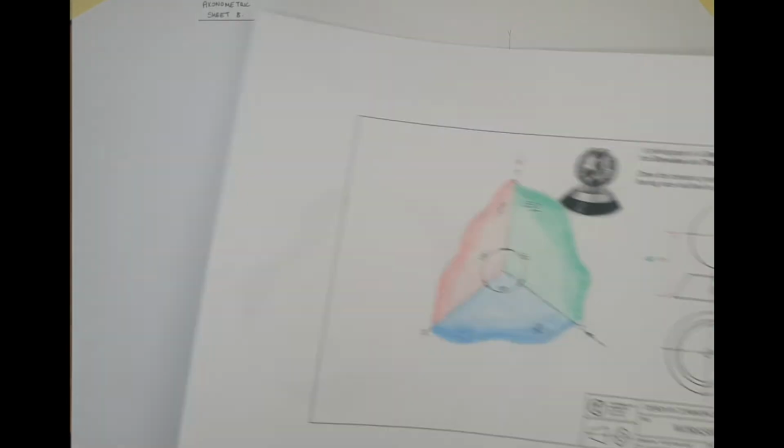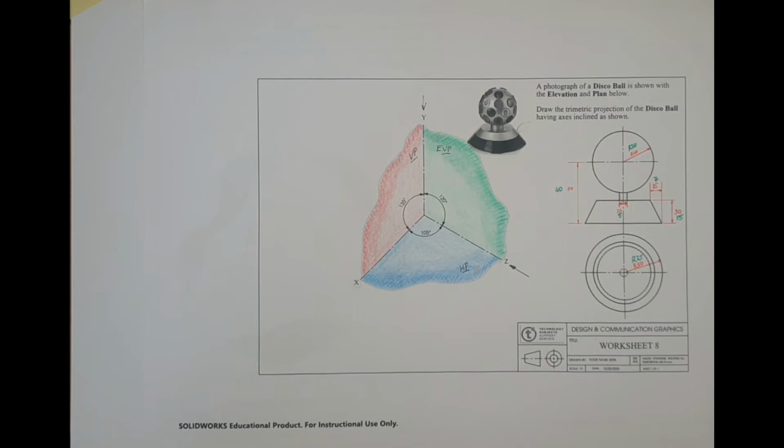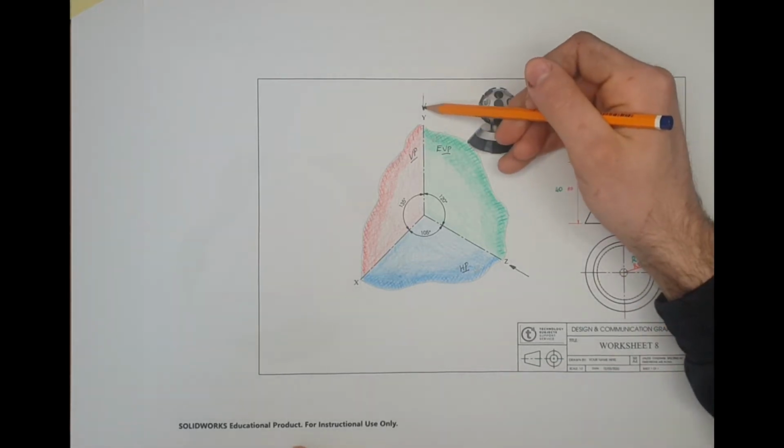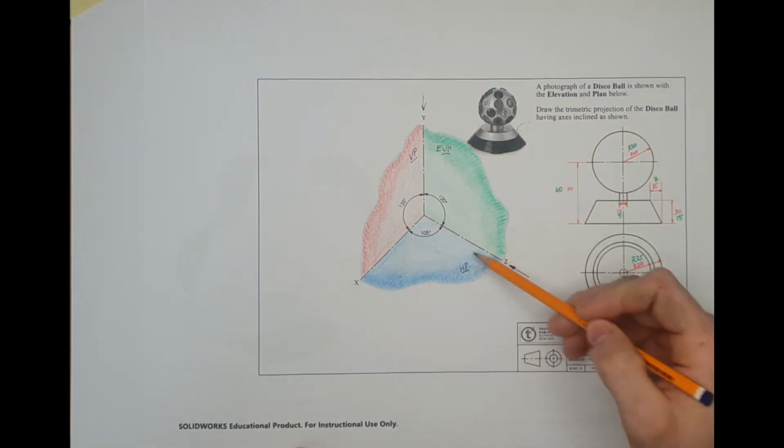Now we're ready to move on and start drawing some of our views. The first one I'm going to do is the plan. So I'm going to look down through the y-axis. I'm going to see an edge view of the vertical and an invertical. I'm going to see a true shape of the horizontal.